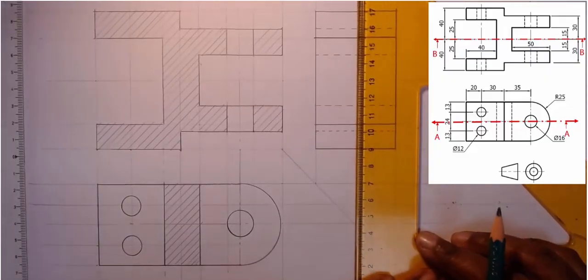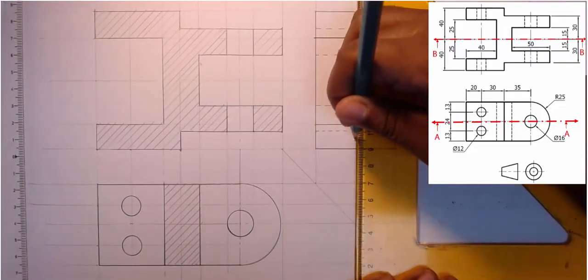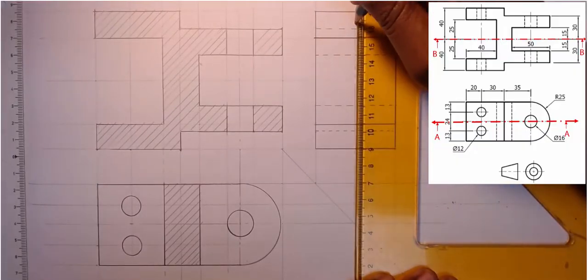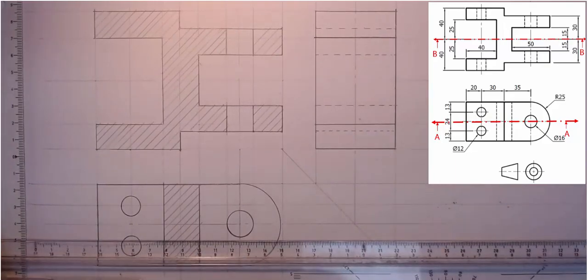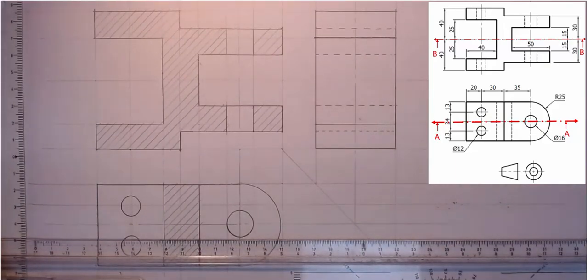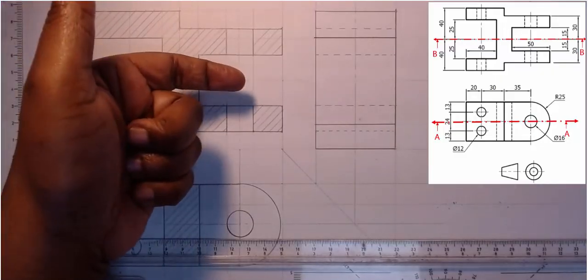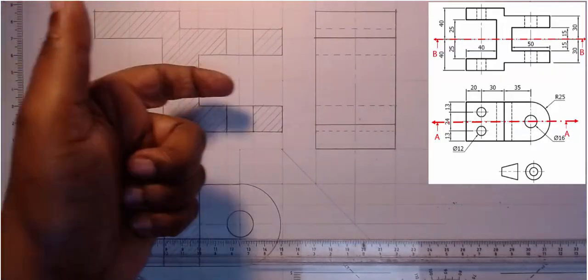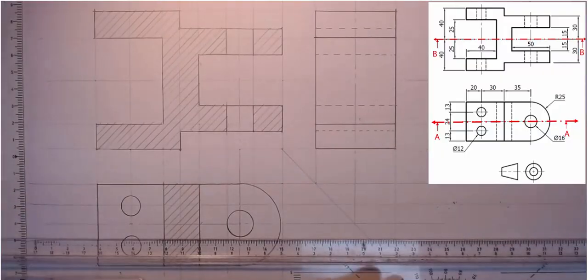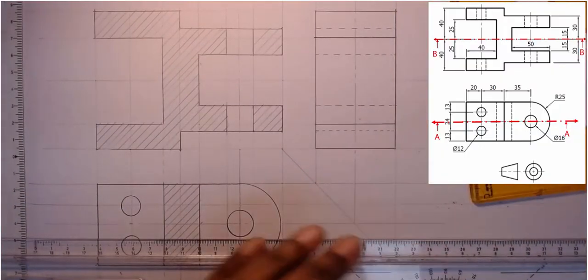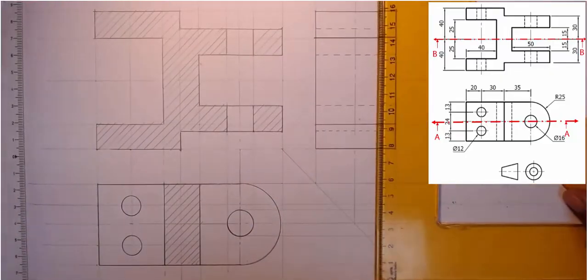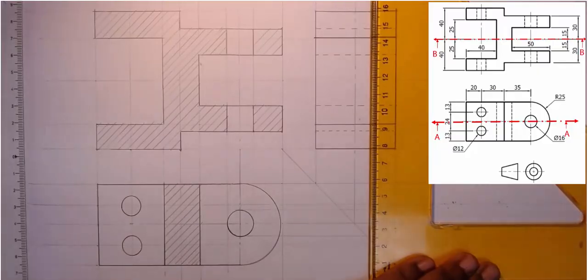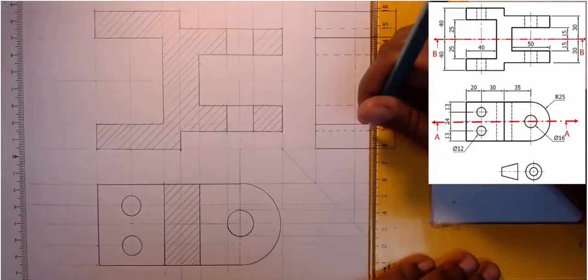So where's my center? Let me draw my center line there. That means I'm going to have circles also. Can I see them from the left view? No, I can't see them. But you need to use them here. So all this are going to be dotted lines. But where is it going to be? It's only this part and that part. That means it's only here.